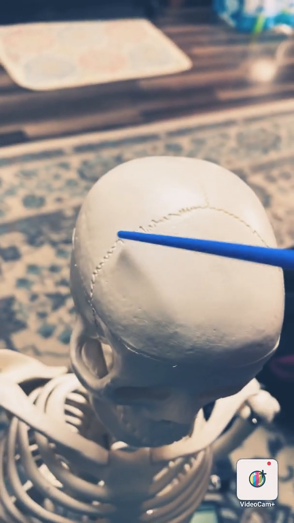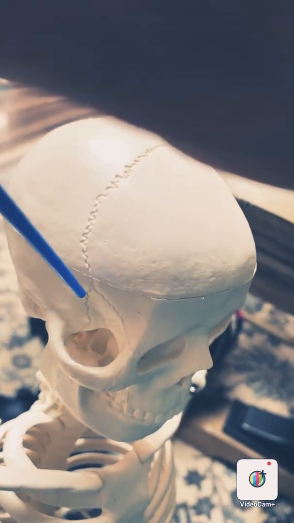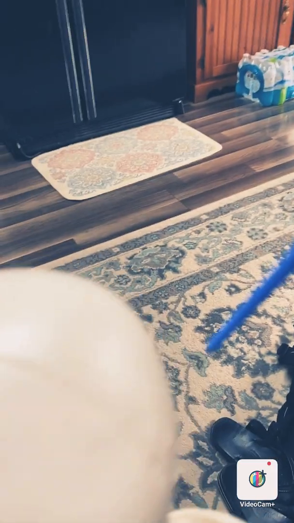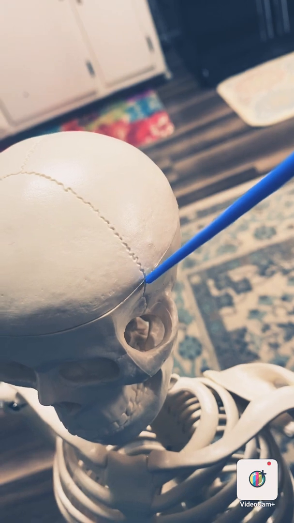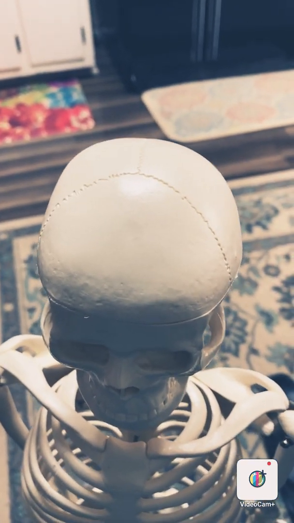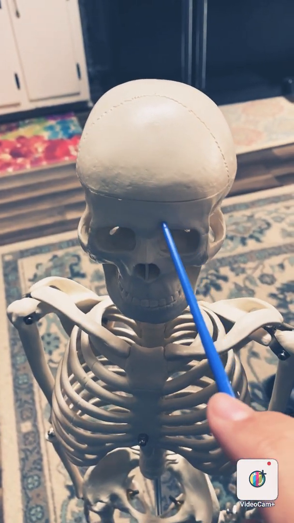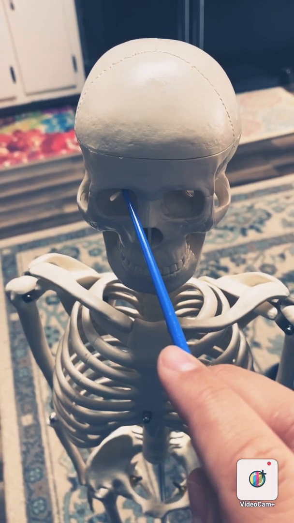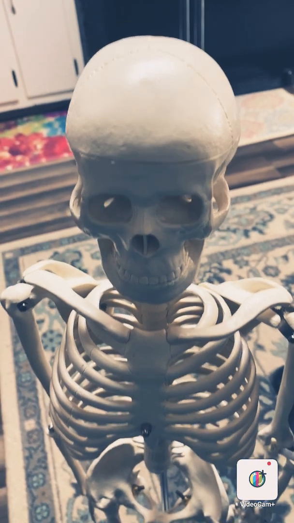This line right here, as you can see, it goes to here over the skull, and to the other side of the skull as well. That is the coronal structure. This is the frontal bone of the skull. That includes the upper part of the eye sockets.